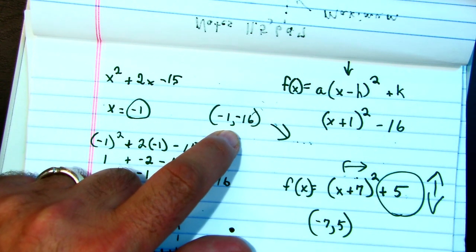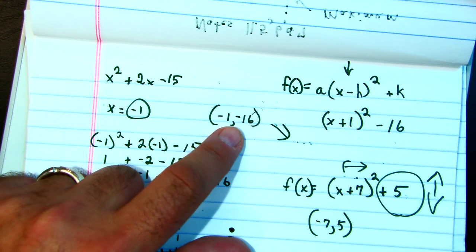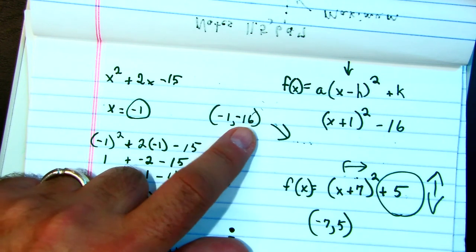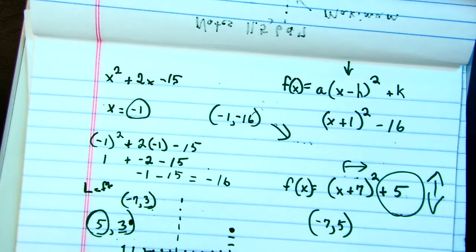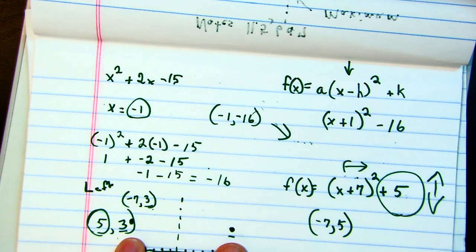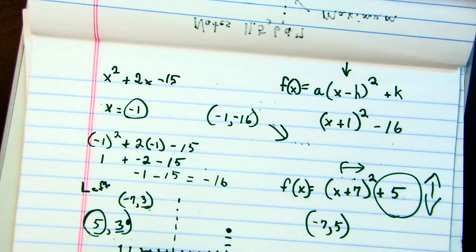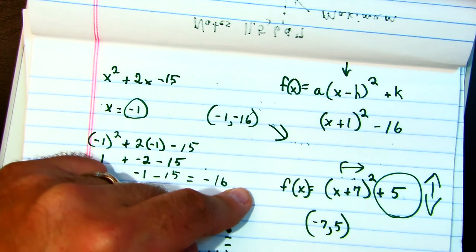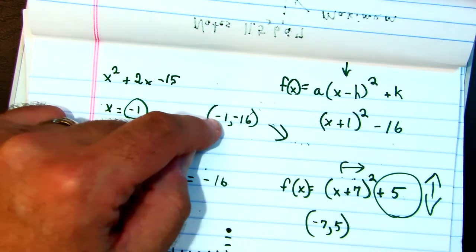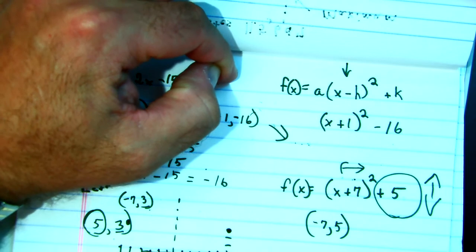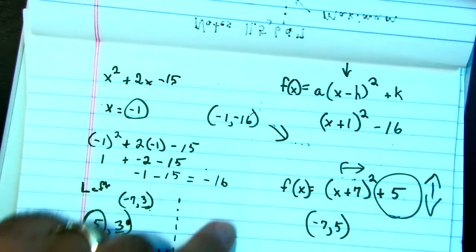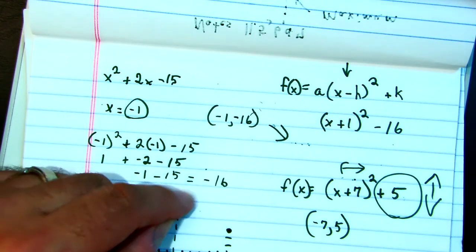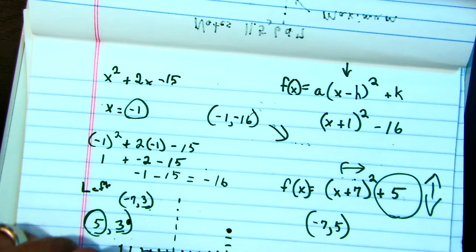Now I know whether or not my vertex is a maximum or minimum, because if this is both negative, that means on my graph it's down here, and my x-intercepts are up here. That means it's a positive. It is going upwards. If my vertex is above the x-axis, then I know my parabola is going down, because my vertex would be up here. My x-intercepts are always on the x-axis.